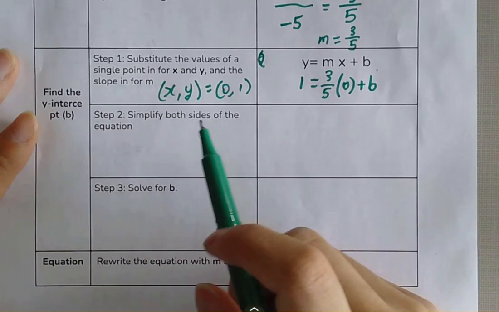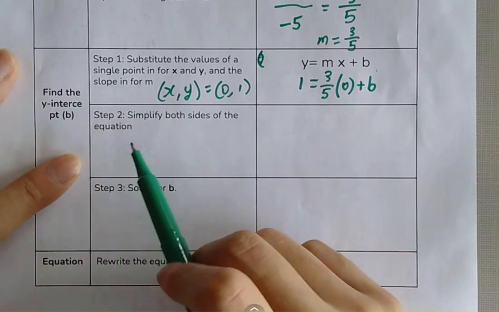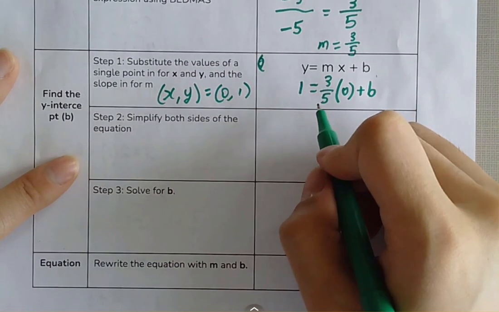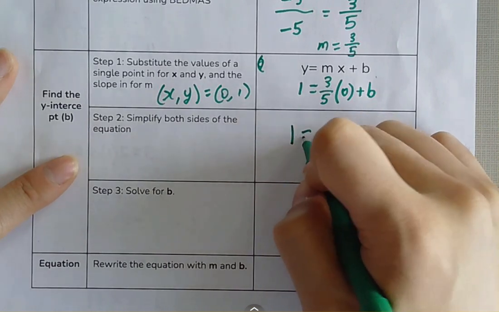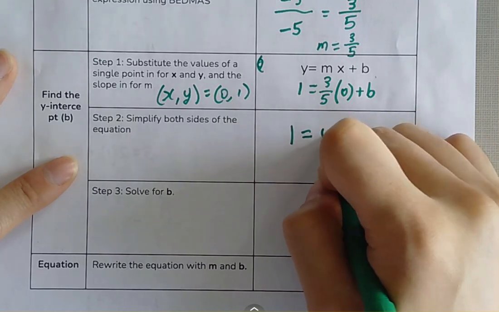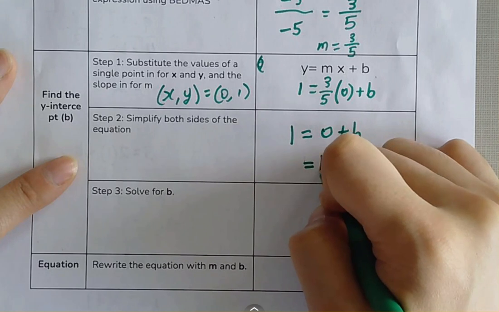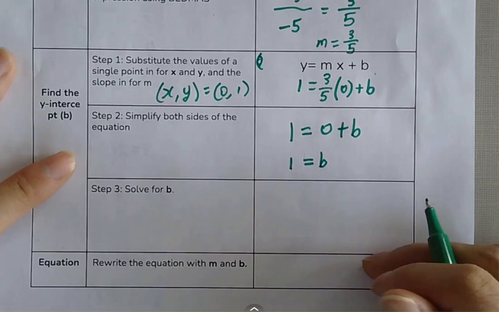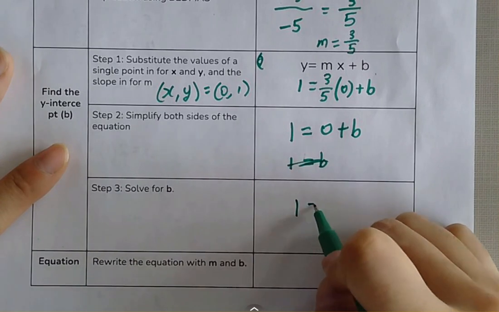And the next step is simplify both sides of the equation. So on my left side, I'm still left with a 1. And 3 over 5 times 0 is just equal to 0, plus b. Then I know that b is equal to 1. So we have just solved for b, so b is equal to 1.